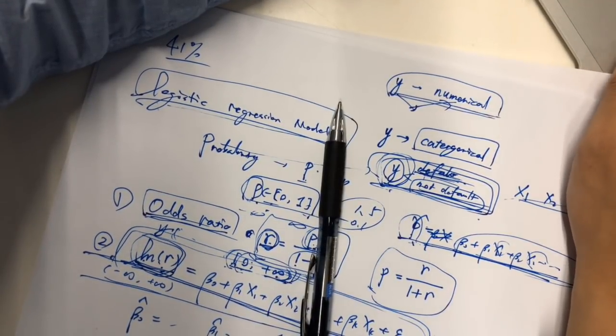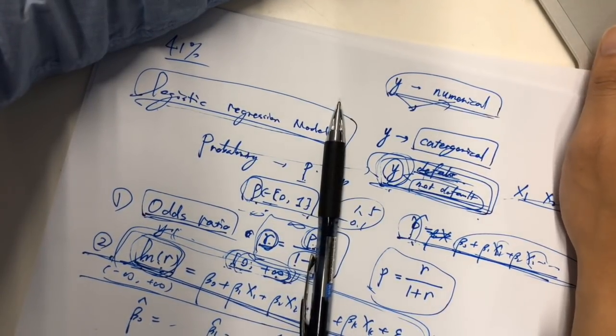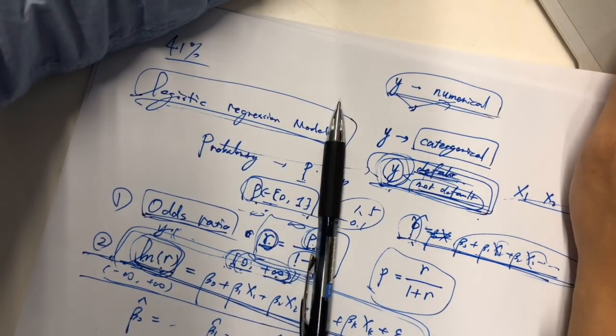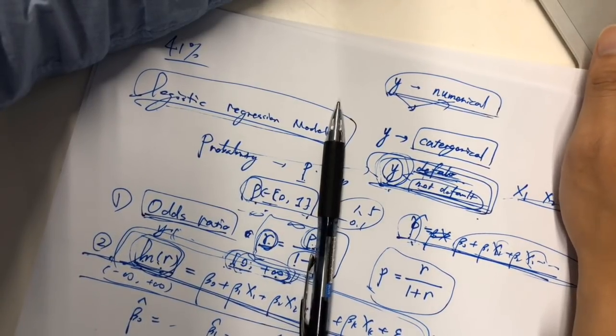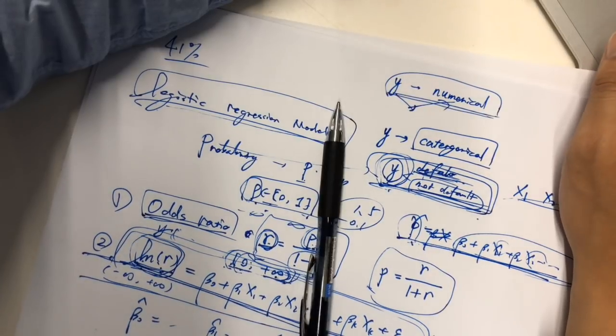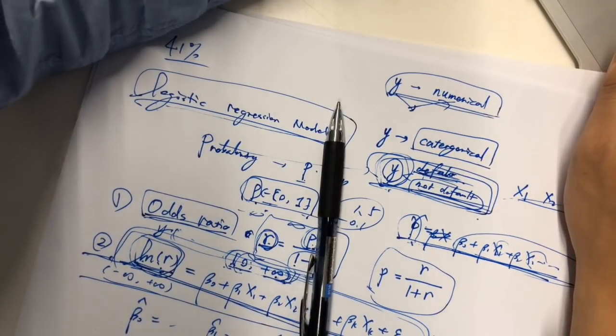If you go back to our last tutorial, we have a tutorial question regarding logistic regression. Tutorial 12.